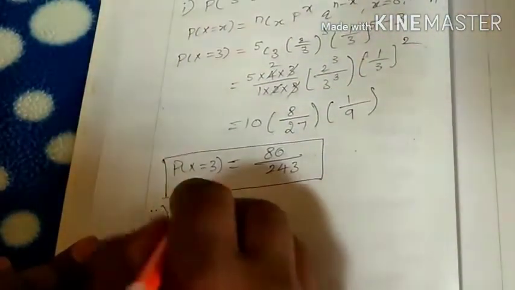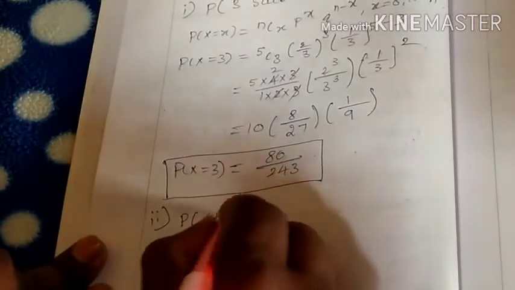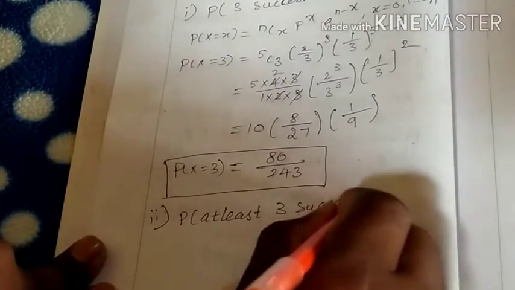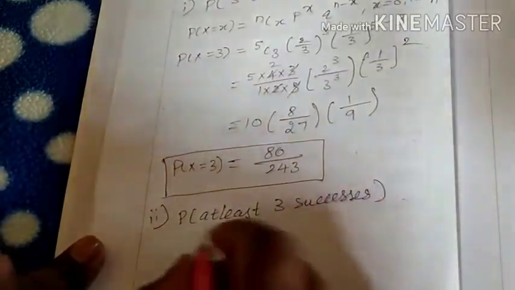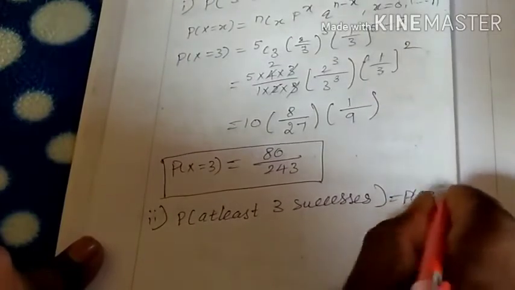The second question is, at least 3 successes. Probability of at least 3 successes. Okay, so at least 3 represents P of x greater than or equal to 3.